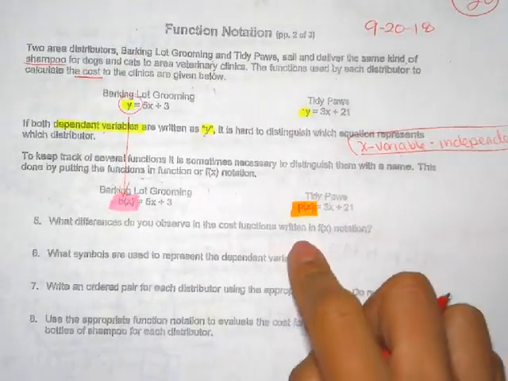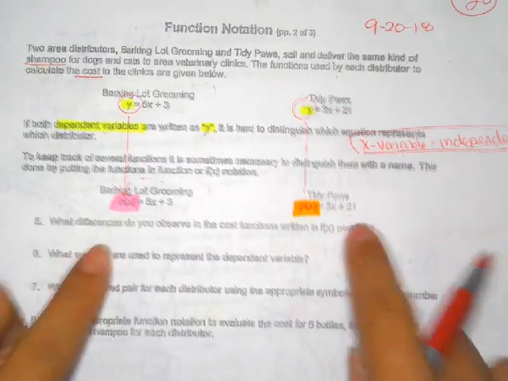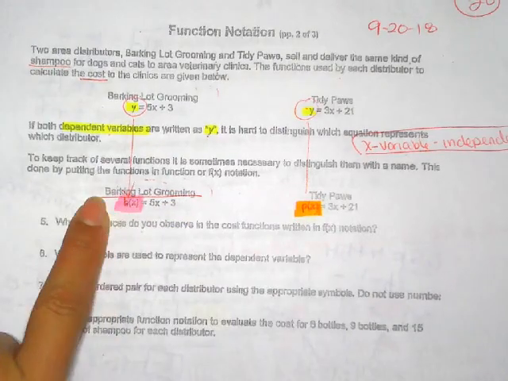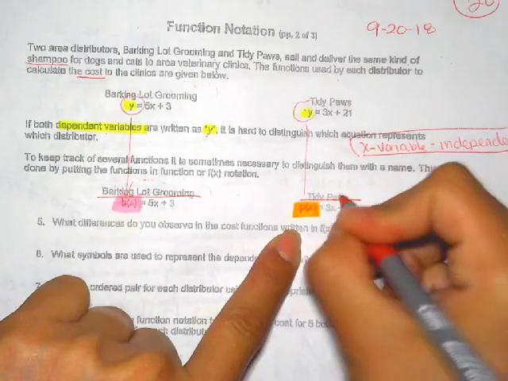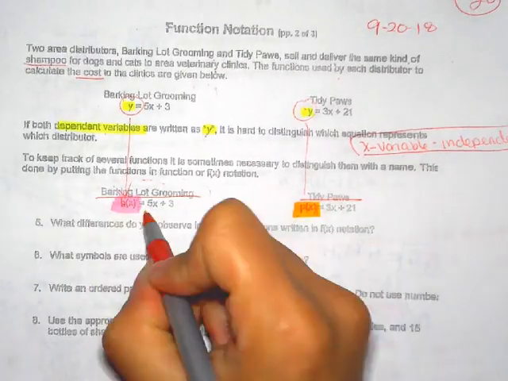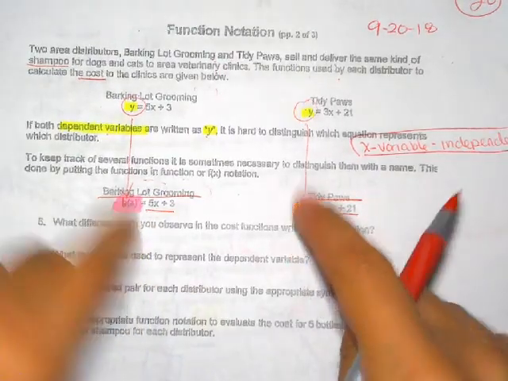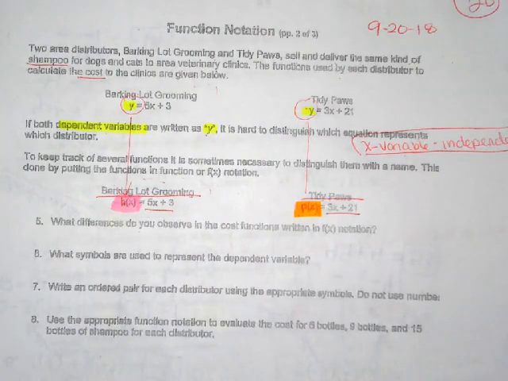Okay. So this is more like a label, so you can differentiate. For Barking Lot, they use bx, b for barking, right? For Tidy Paws, they use px, p for paws. So this is still the same equation we had before, but now instead of y, it's labeled bx and px.